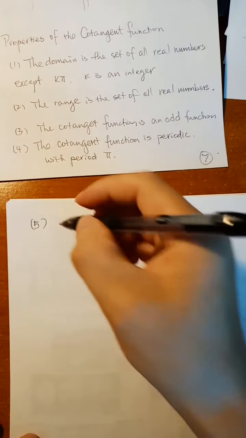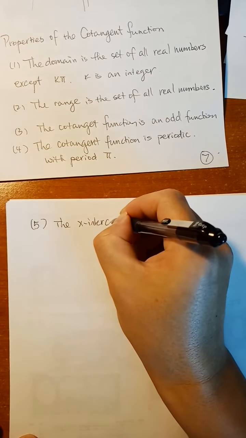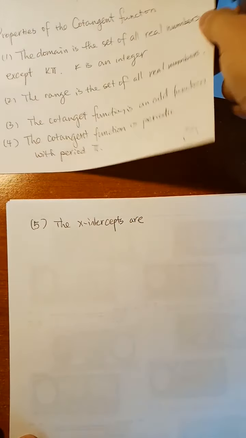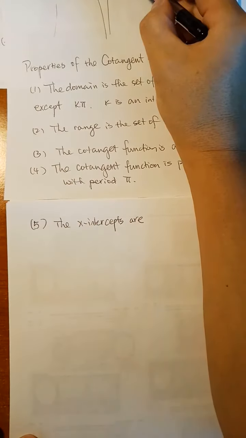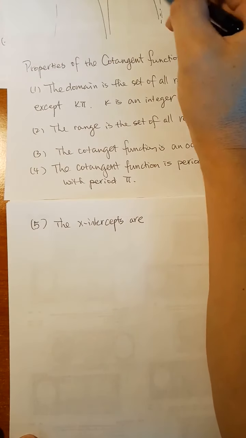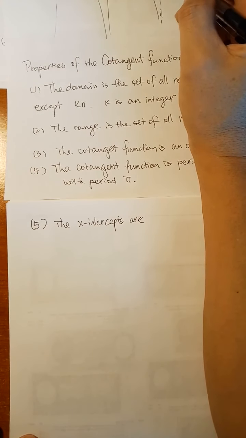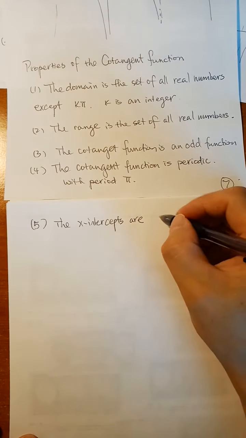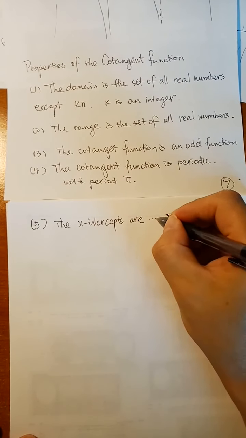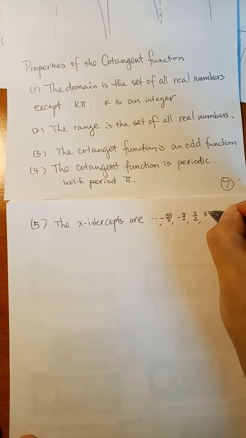The x-intercepts. Okay, let's see what are the x-intercepts. Pi over 2, negative pi over 2, 3 pi over 2, 5 pi over 2. You see, they are exactly the missing points of the domain of a tangent. So they are negative 3 pi over 2, dot dot dot, and negative pi over 2, pi over 2, 3 pi over 2.